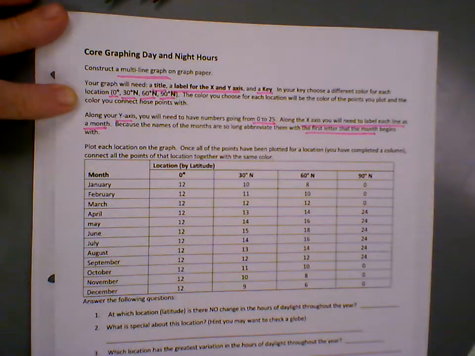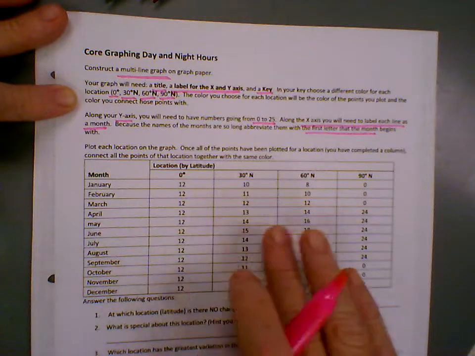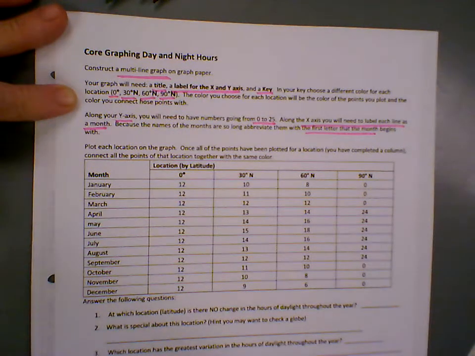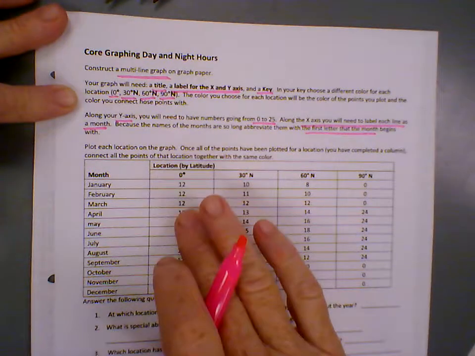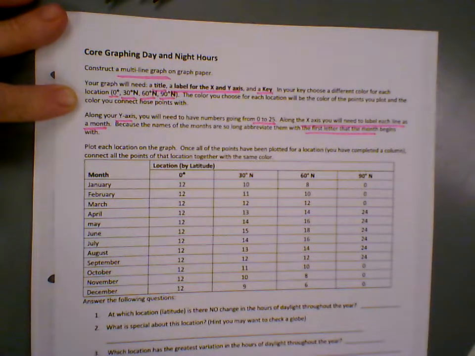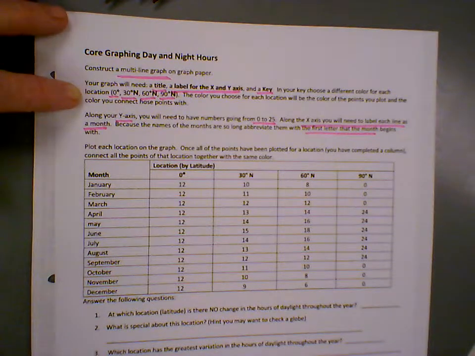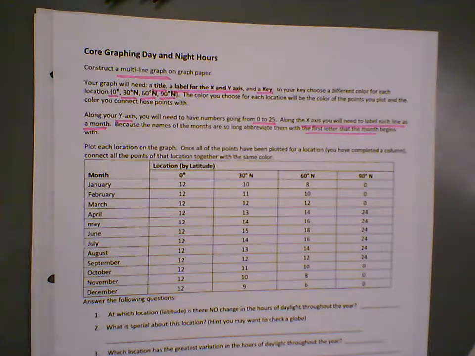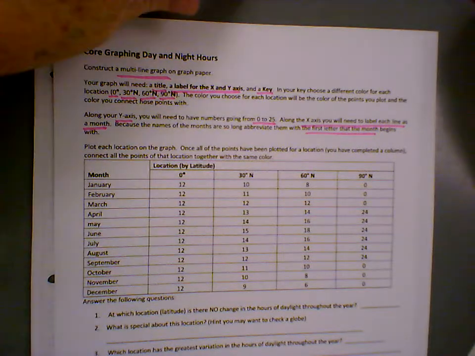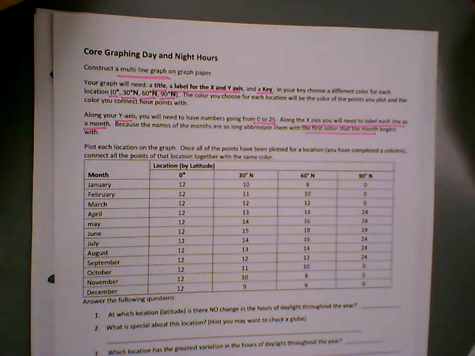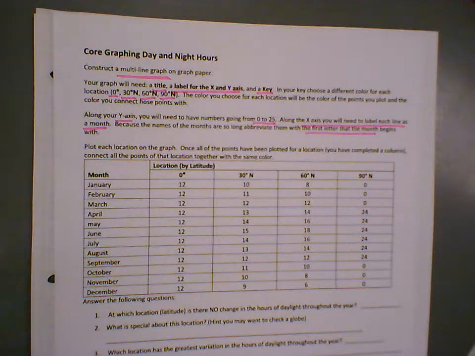Okay? We're going to plot each of these locations on the graph. Once all the points have been plotted for a location, meaning all of a column, then you're going to go ahead and connect those points together with the same color. The first thing that I would suggest to you is to choose your 4 colors. And if at any point in time you need to pause the video so that you can go ahead and do what I'm doing, that would be helpful as well.